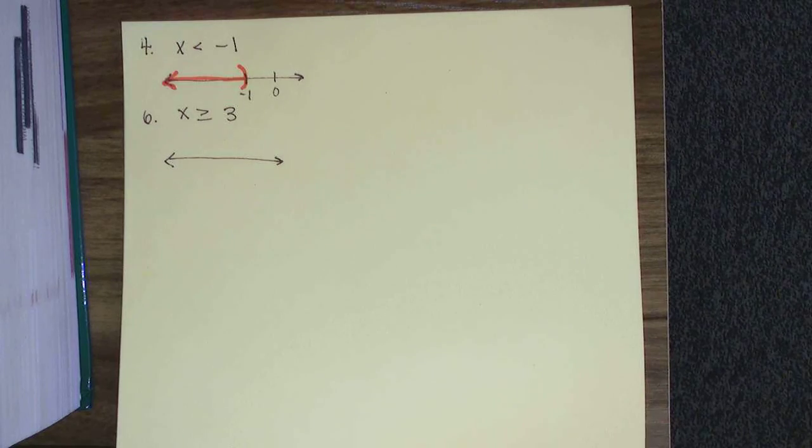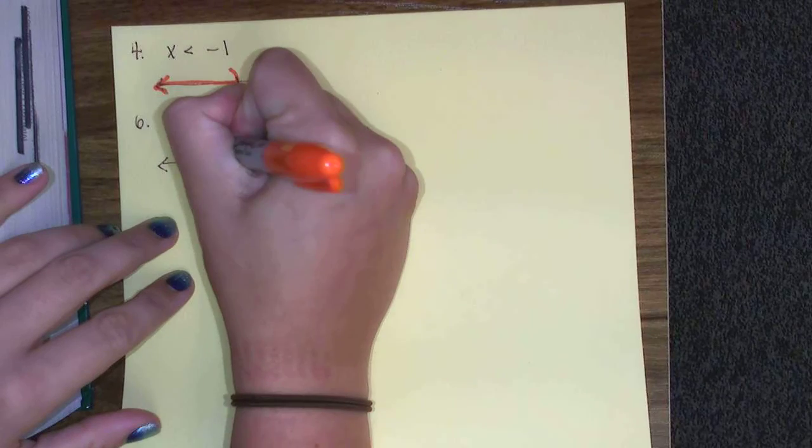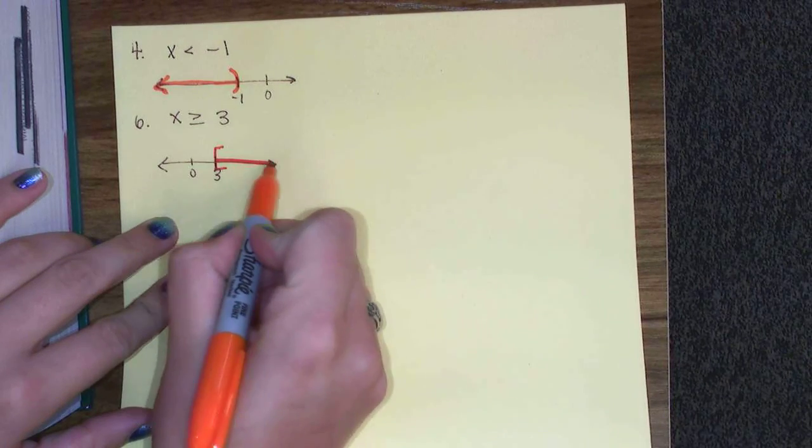Alright, another one. Number 6. X is greater than or equal to 3. So, set it up. Alright. It's going to go to the right, and it's a bracket. Okay, so your bracket opens to the right. And that's the direction it's going.